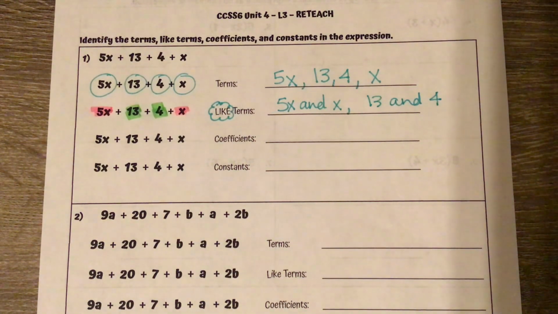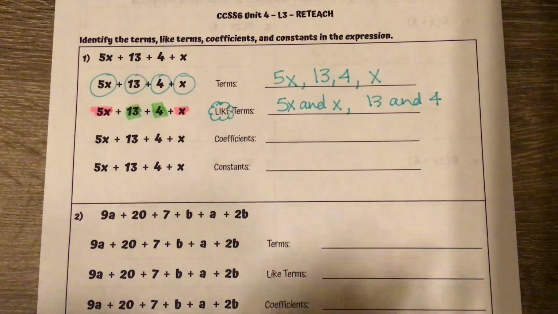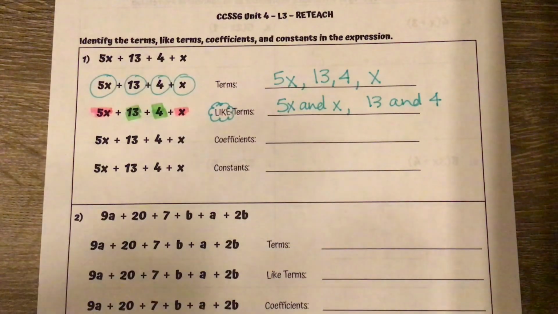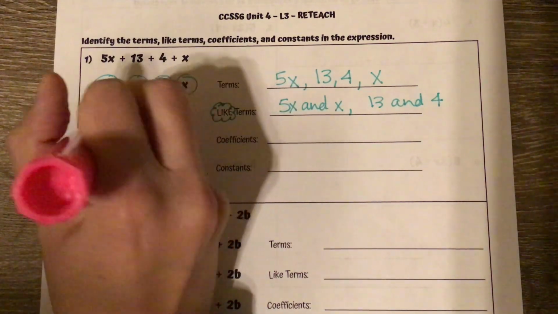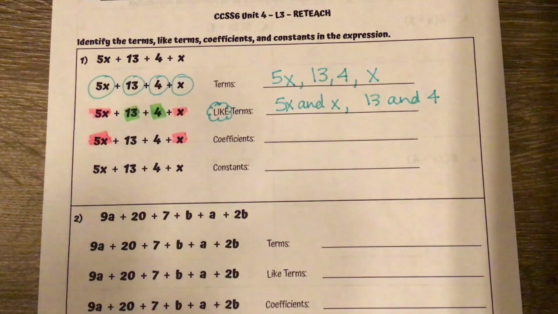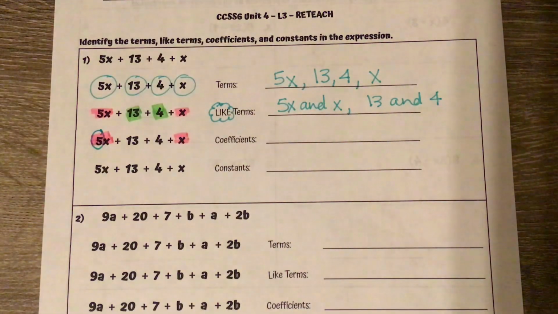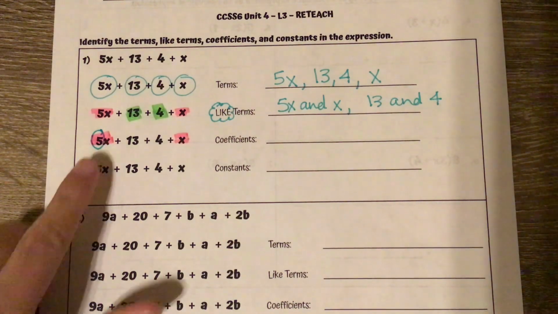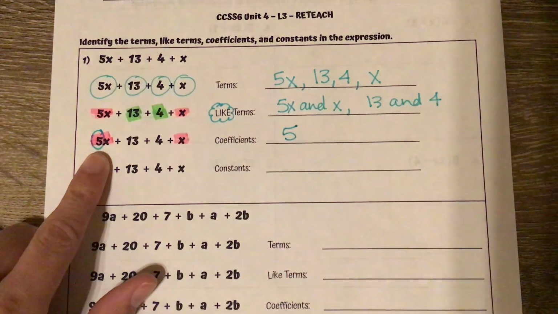Coefficients. So we are only looking at the terms that have variables in it. So if I look at it here, maybe I'm going to highlight my terms that have variables in it. And then the numerical value, well, the number that goes with this first term here, number 5, is the coefficient of 5x.